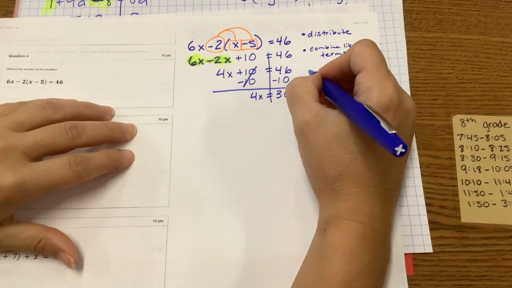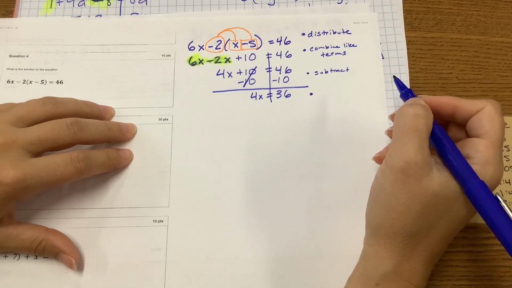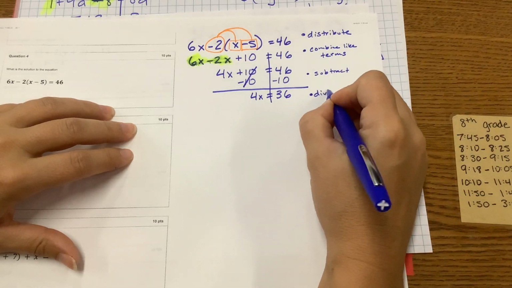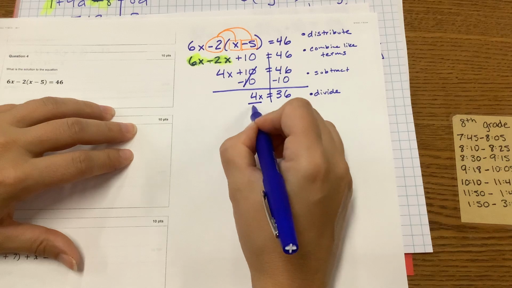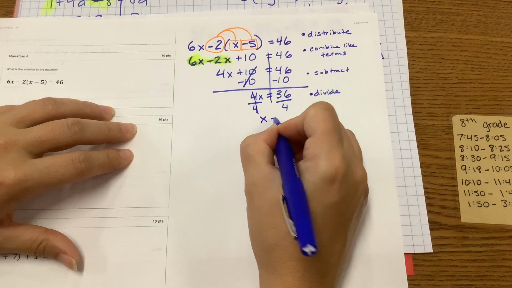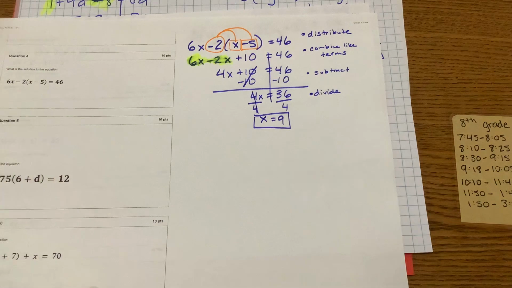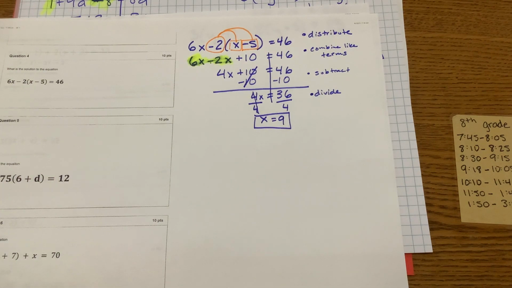And our final step is to do what? Divide. So we're dividing by the value that is with the variable. So divide by 4. 4 divided by 4 is 1. So x equals, what's 36 divided by 4? 9. I'll give you a second if you're still writing. Okay.